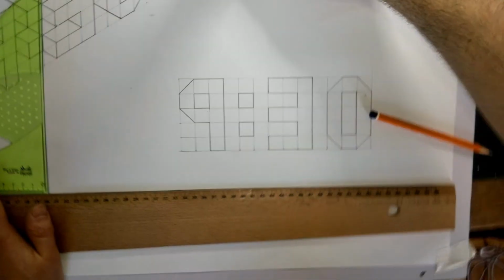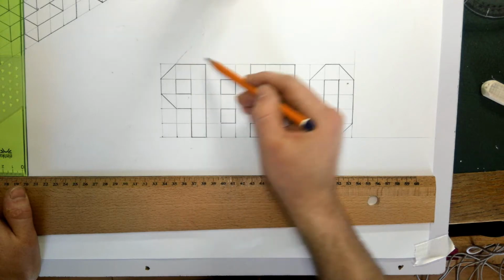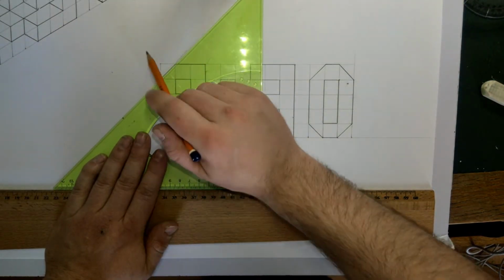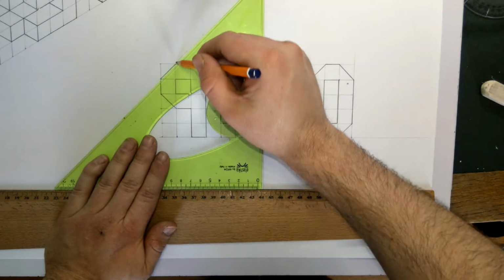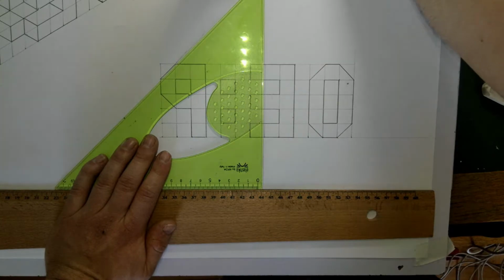Now we're going to make this oblique by going back at 45 degrees from each of the corners of the letters and the corner of the grid to help for speed, and we go back a distance of 15 millimeters that was represented in our plan.